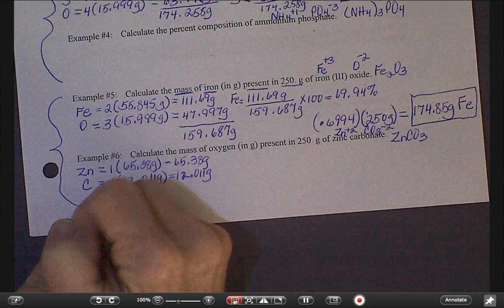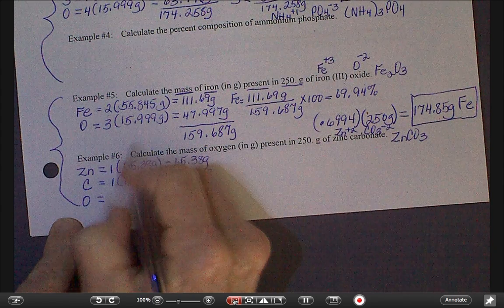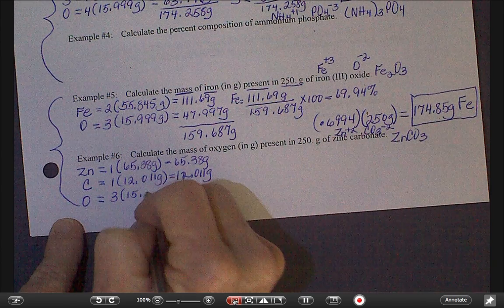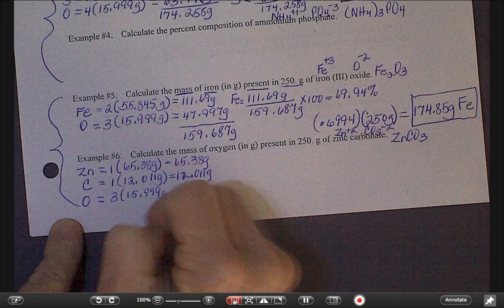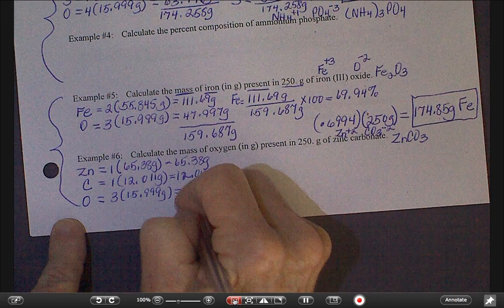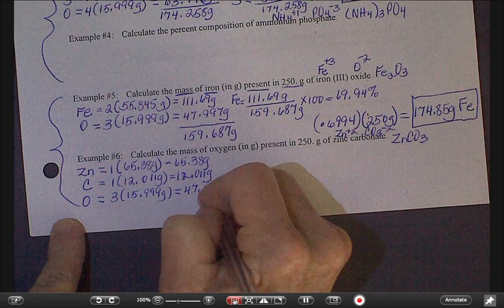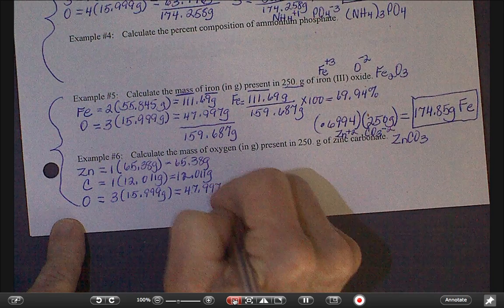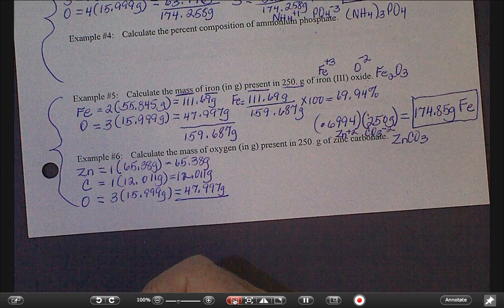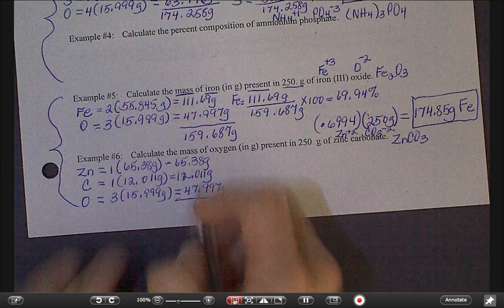And then we've got oxygen, and there's 3 of them, times 15.999 grams, which is equal to 47.997 grams. Totaled up, I get 125.388.